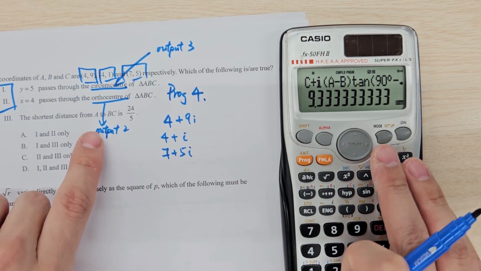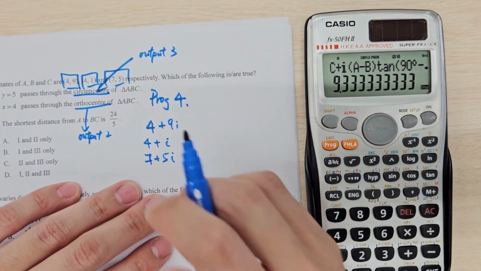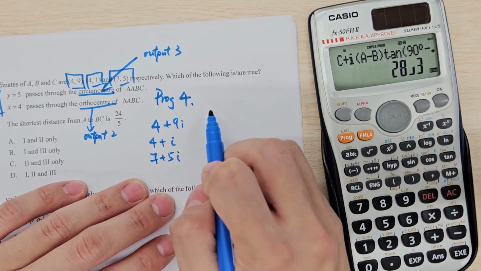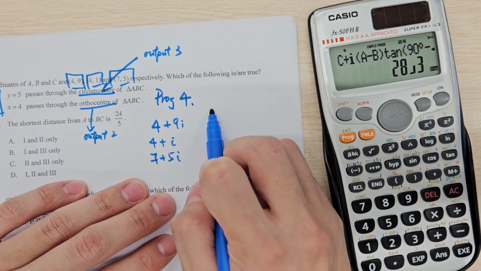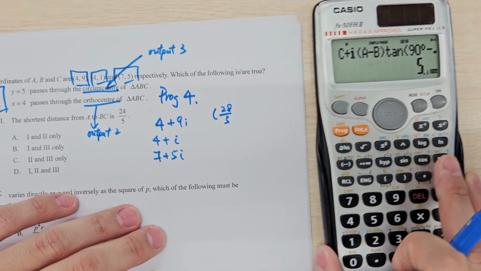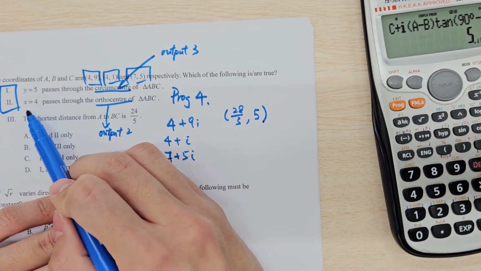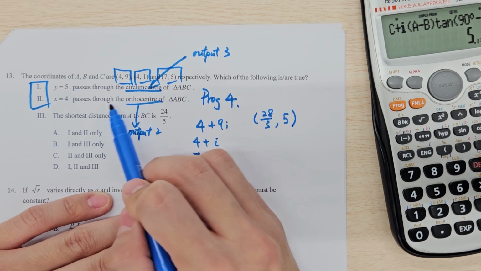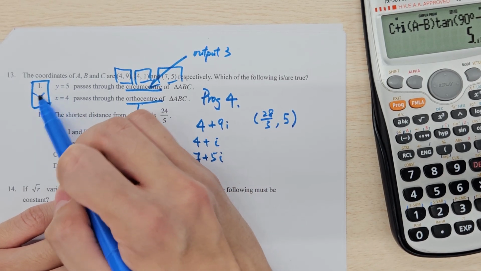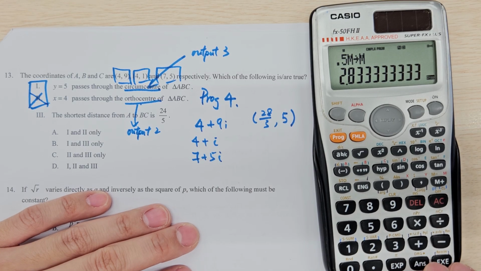So the orthocenter will be 28 over 3 and 5i, meaning (28/3, 5). So x equals 4 does not pass through the orthocenter. 2 is wrong. And look at the circumcenter.